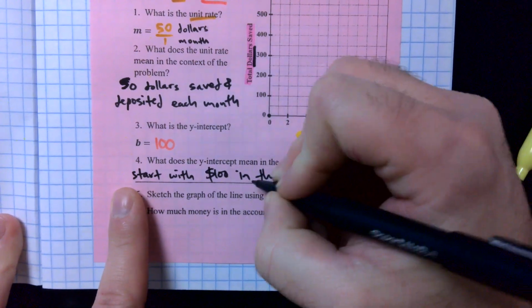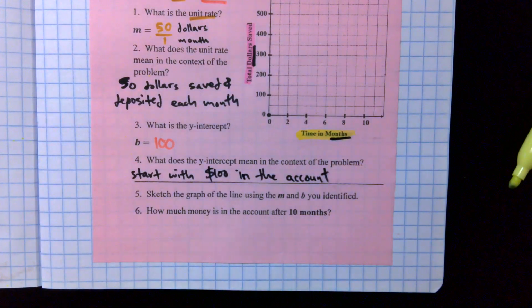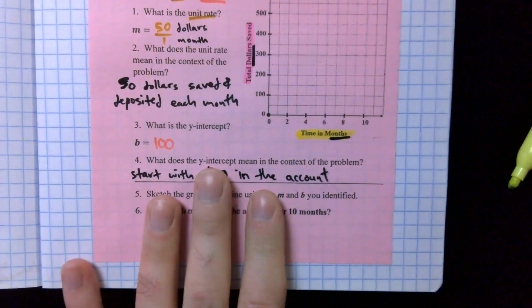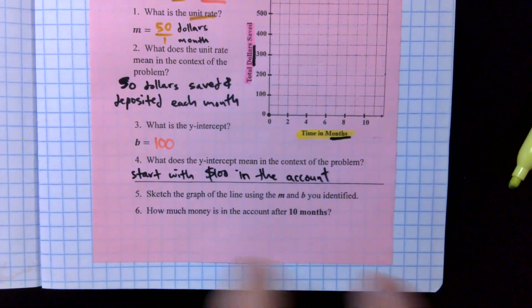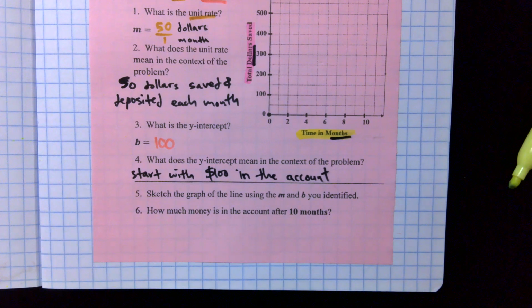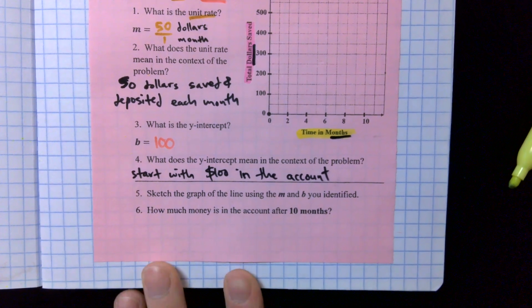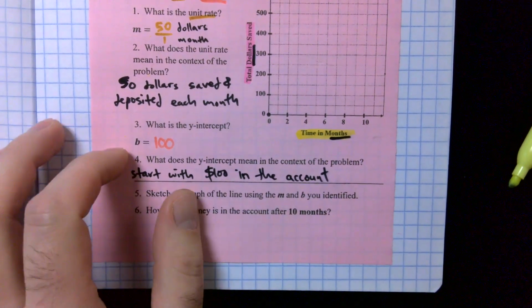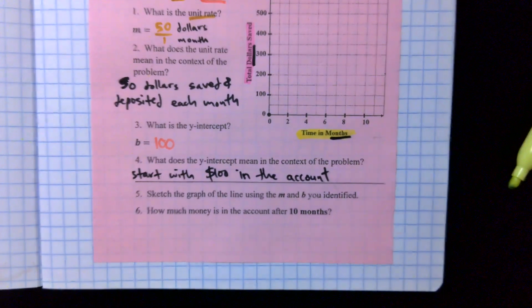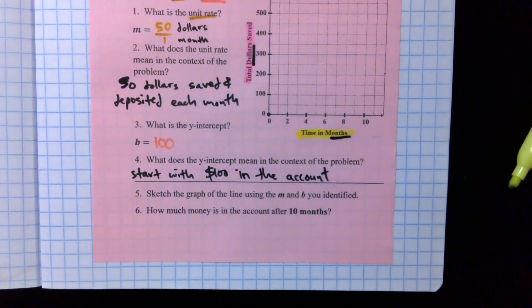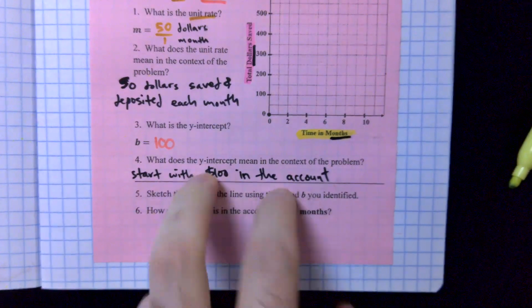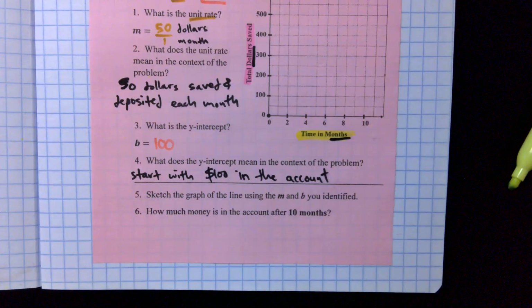So when my mom first opened up a savings account for me when I was in like, I don't know, 9th or 10th grade or something, she opened it up and put $50 in there as kind of the starting balance because you need some money in there just to open an account. You can't have a savings account with $0 in it. So you open it up. She's like, there's $50 to start you off, and then you save your allowance every week. That's what's getting added. That would be my unit rate. Okay? So I'm starting off with $100 in the account.